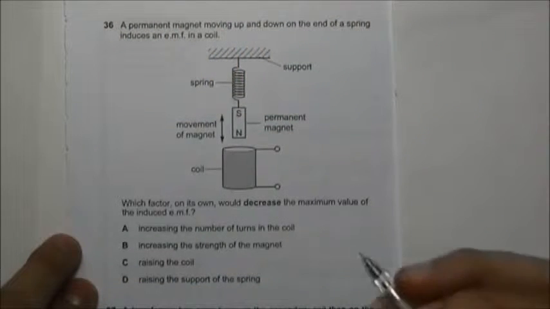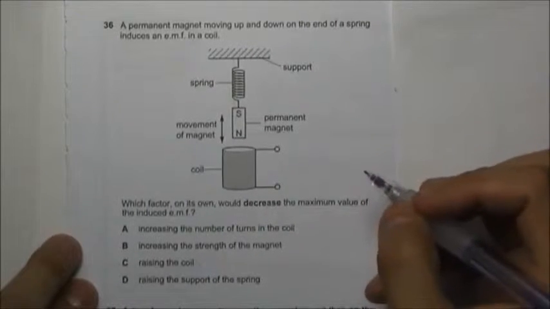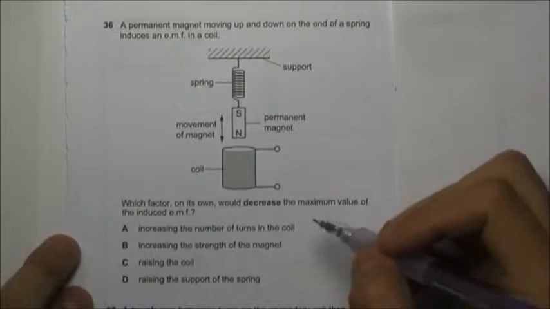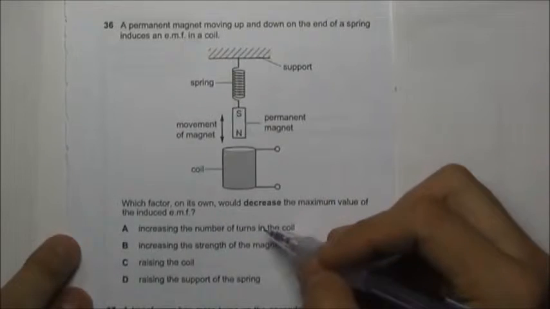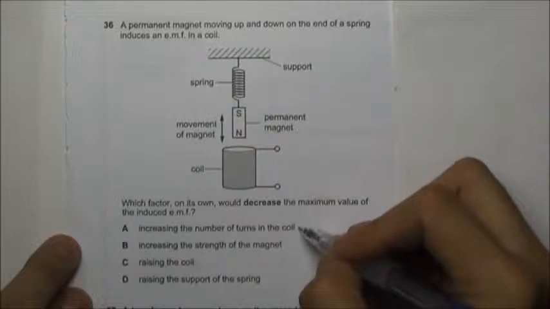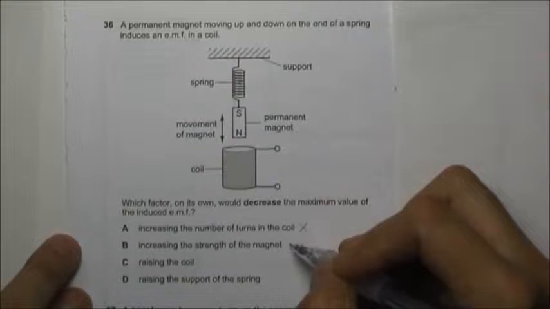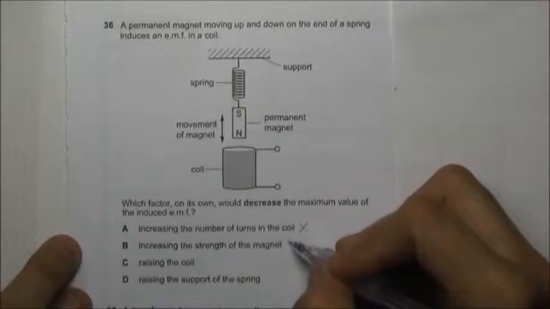Okay, for this question we are asked the factor that will decrease the maximum value of the induced EMF. Okay, let's go through the options one by one. A, increasing the number of turns in the coil, this will increase the induced EMF. So this is not the answer. B, increasing the strength of the magnet, it will also increase the EMF induced.